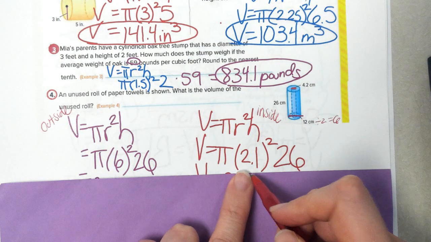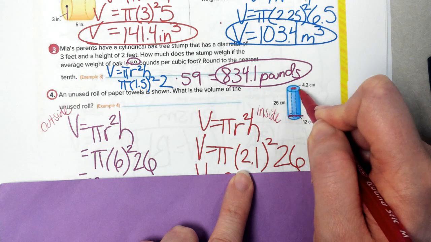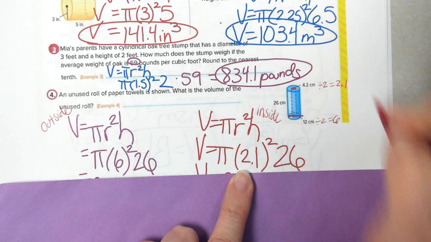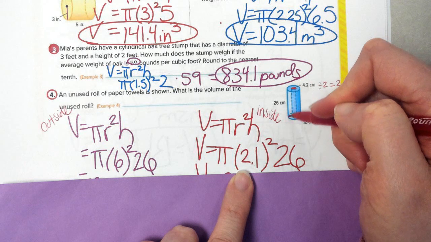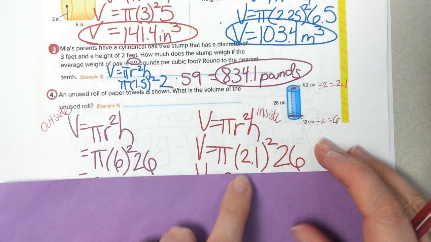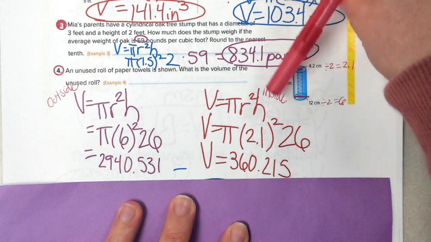On my other one, all the way across for my diameter is 4.2. To get my radius, I divide by 2, and that's 2.1. So that's where I got my radius. It's the same height on the inside as it is on the outside, so that's 26. From there, I multiplied them, and I took 3 decimal places.